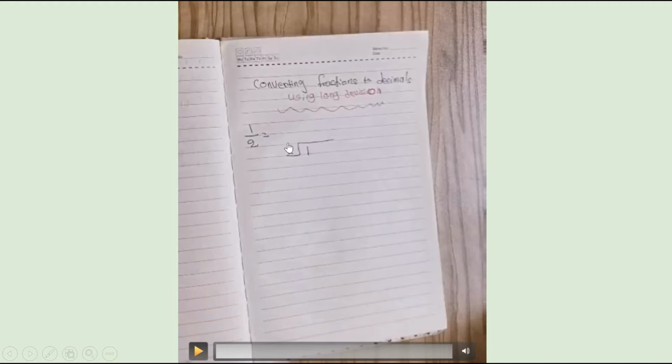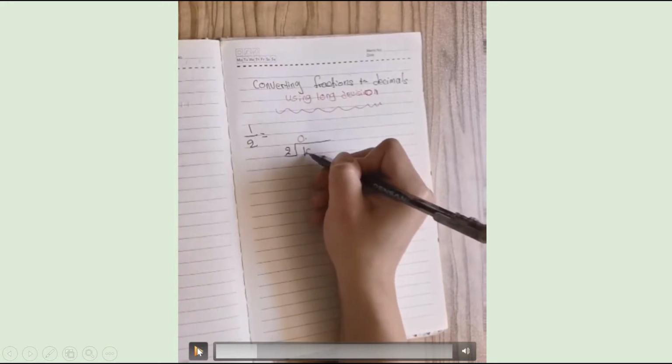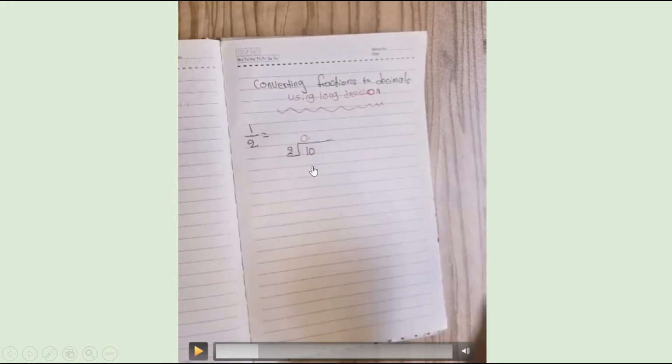If you ask yourself how many 2's we have in 1, 0. So we put a 0 here and a decimal point. Then we put a 0 in front of the 1 to become 10. That way we can divide 10 by 2. Now, we've previously said that multiplication and division are opposite to each other. So, in order to find out how many 2's we have in 10, we can just look at the multiples of 2. Whatever number we are multiplying by 2 to get 10 is our answer right here.